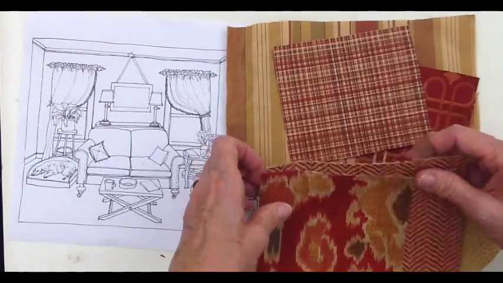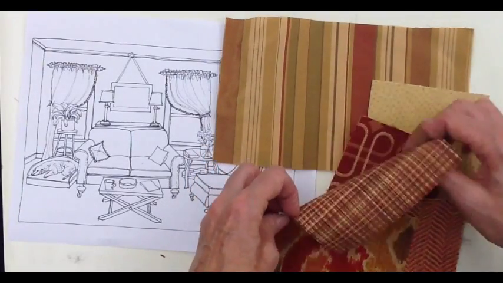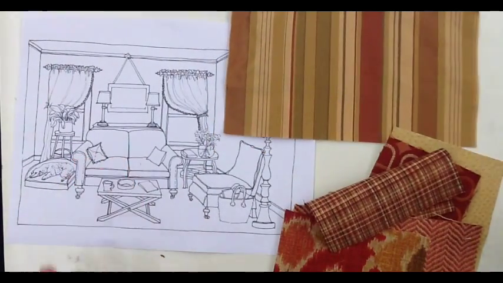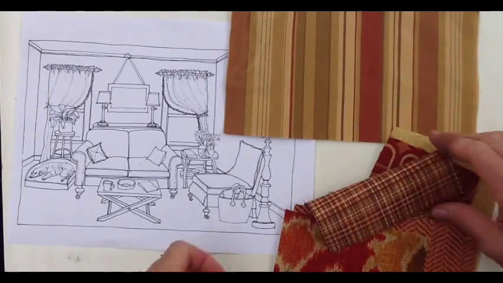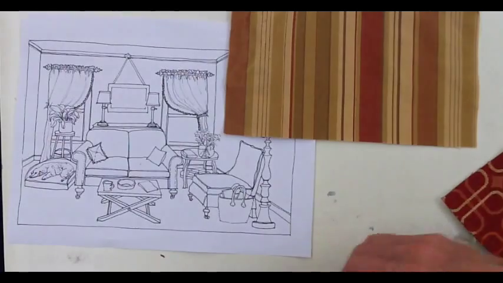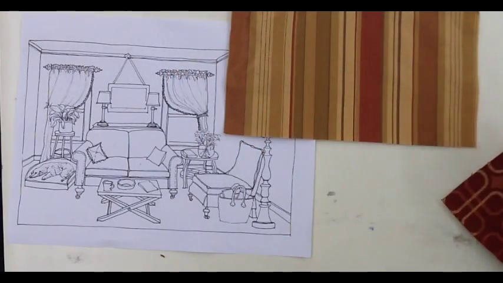So what I've got here is more golds and burnt reds. And right away I know where I want to start. The drapery treatment is going to be this lovely stripe material that has brought many of the colors together, the greens, the reds, the golds, the browns. So right away I've got a nice start there with an inspirational fabric. It's linear, it's a stripe. Stripes do great on drapery treatment. If you can imagine how those stripes would fall in there, it's a light material, so that's going to work out wonderful.